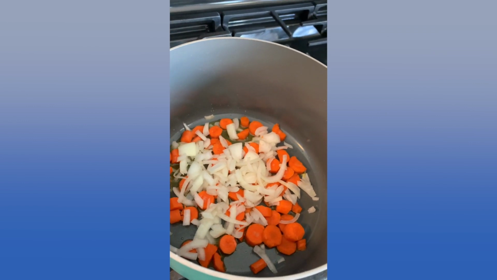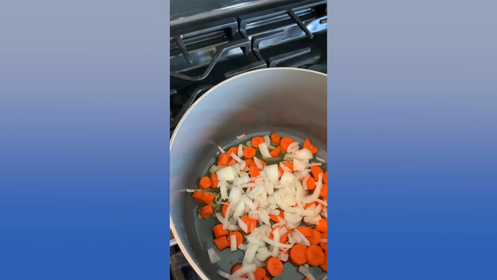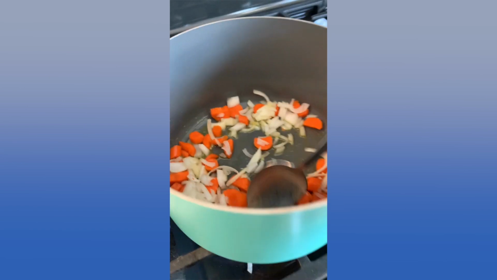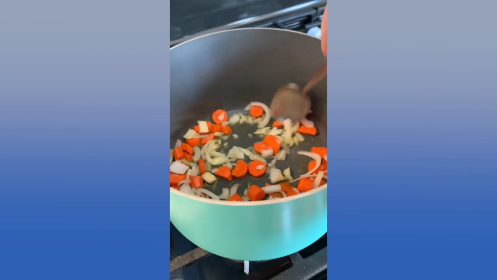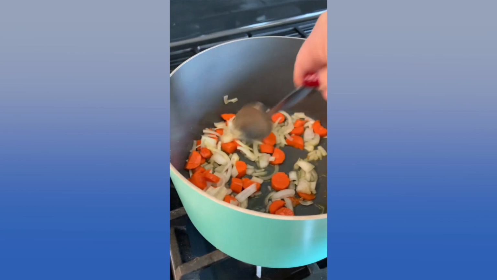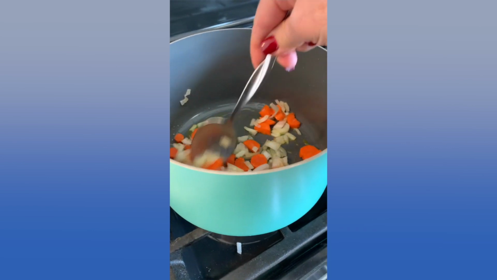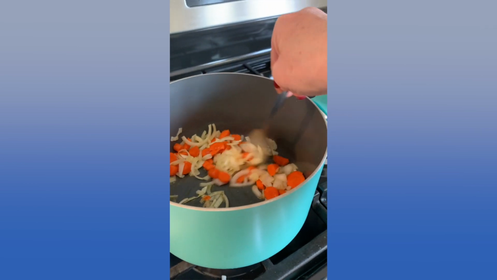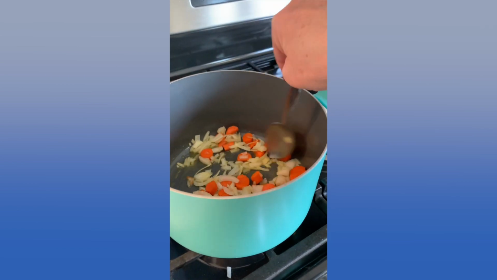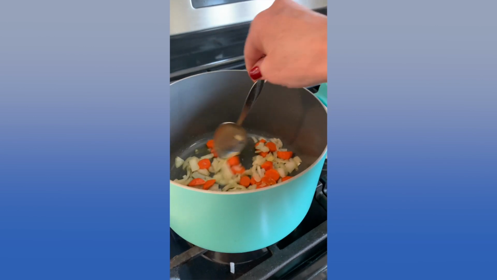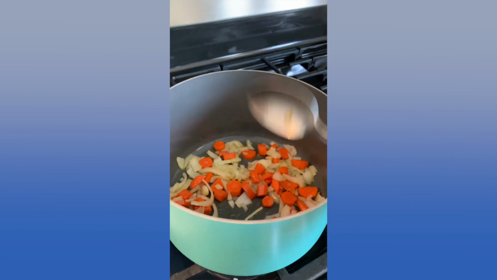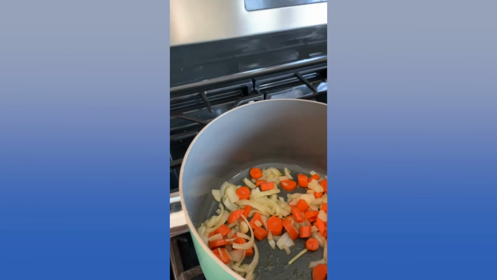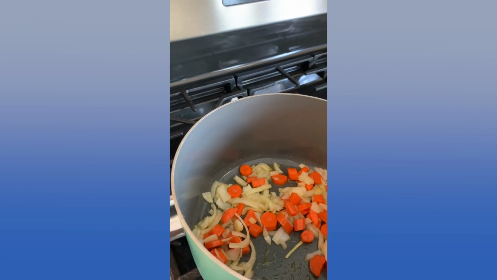So I'm gonna let these cook. You can also make this in a crock pot, which is one of those big pots that I make soup in sometimes in the beginning of the year, which I need to make some more big pots of soup. This is just a stew, so it's a lot thicker actually than soup. All right, so these are gonna cook in the olive oil for a few minutes.